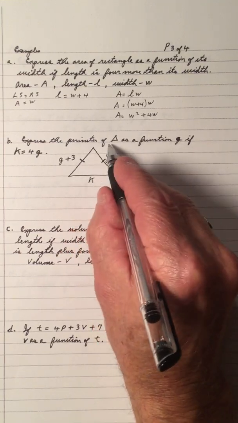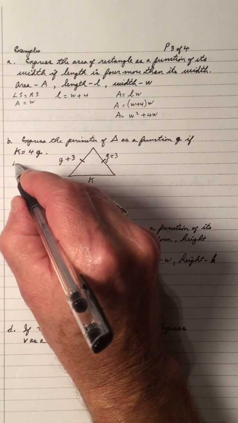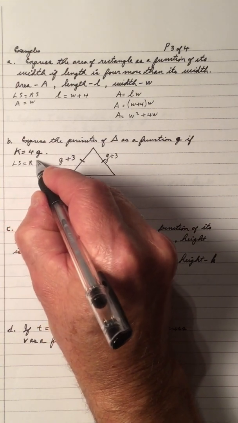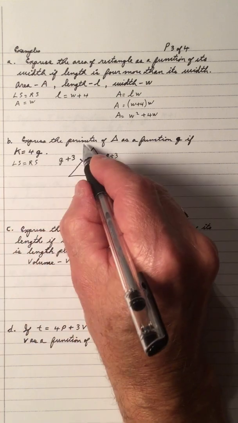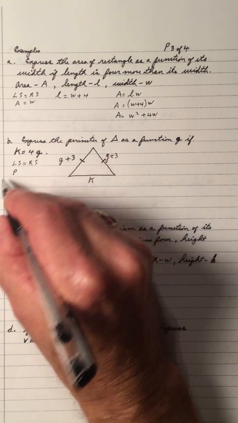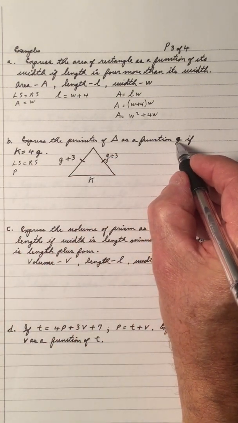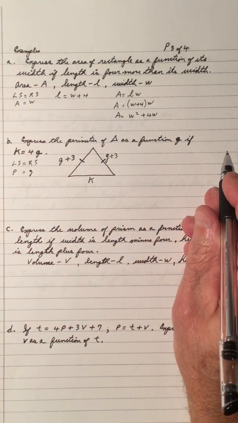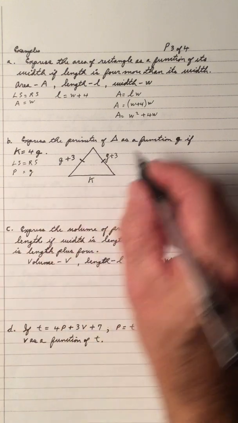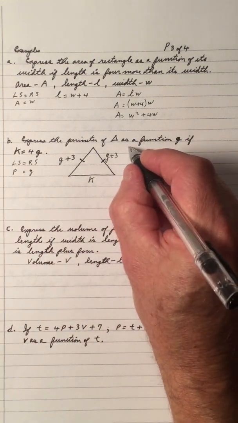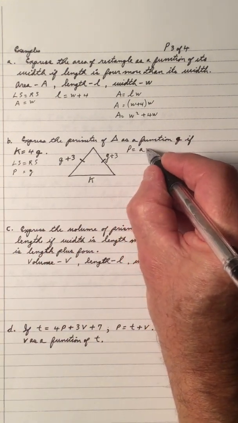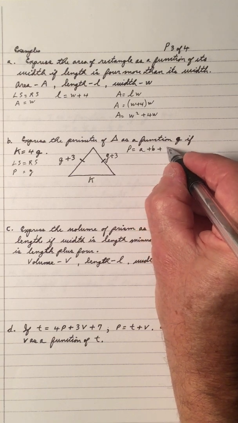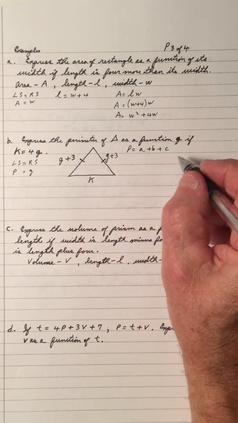So the perimeter, we have a left side. I always do this just to remind me. Left side, right side. Perimeter is P, and the function that we wanted in terms of g. So we have a perimeter equation, which is P equals a plus b plus c for a triangle.